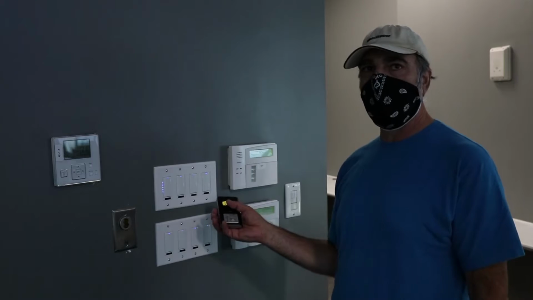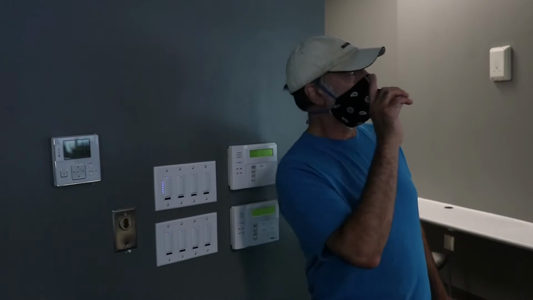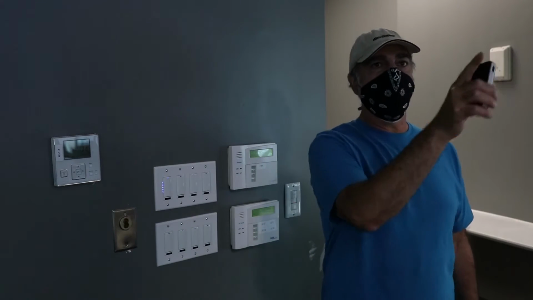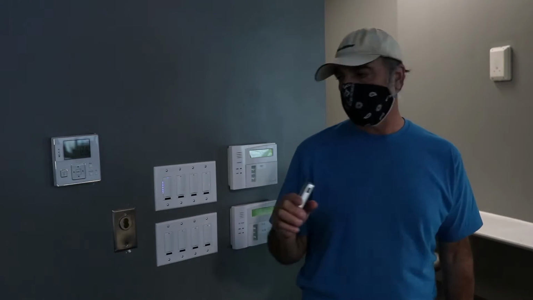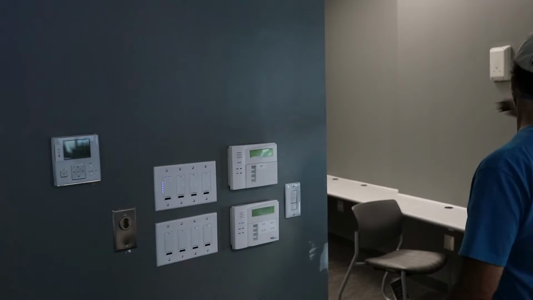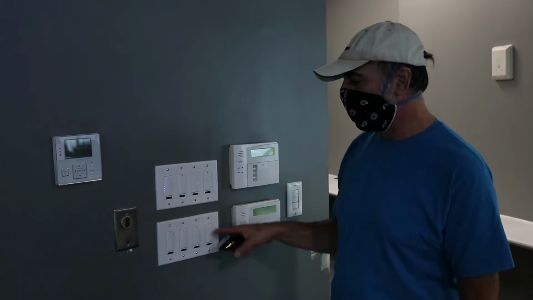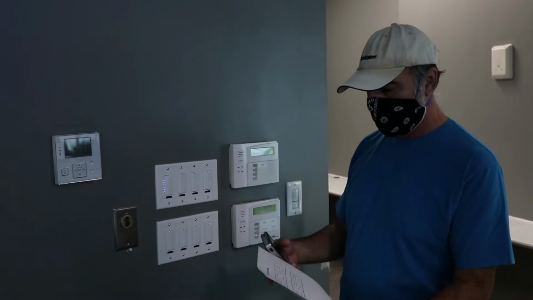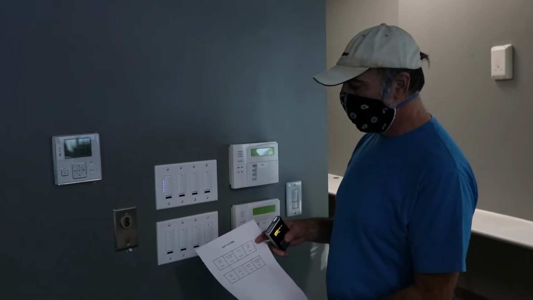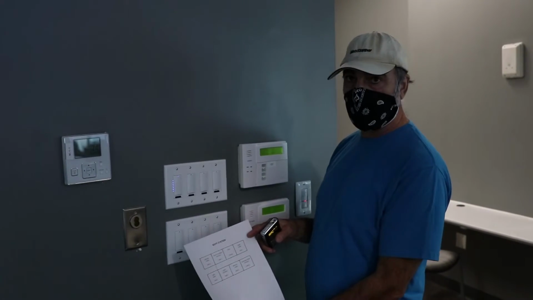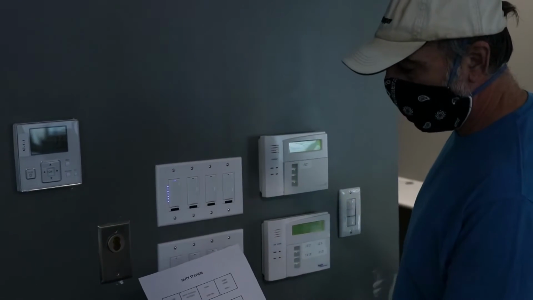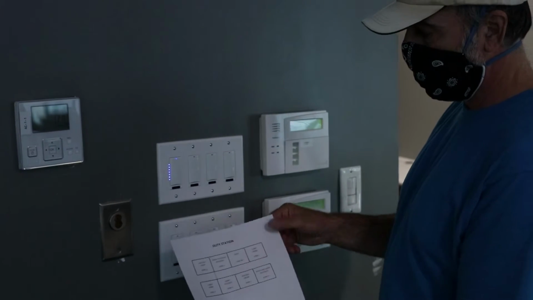And maybe the camera didn't pick it up, but the lights, other than some of the emergency lights, turned off. And that would be throughout the whole area. The reason I did that is just so I could show you what the switches do. So this will be in the manual. It's just a cheat sheet, and I'll show you what these switches do.